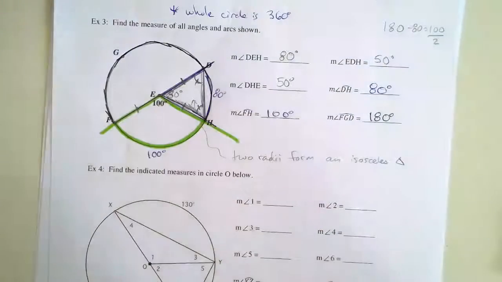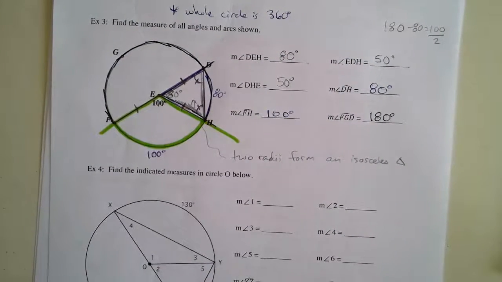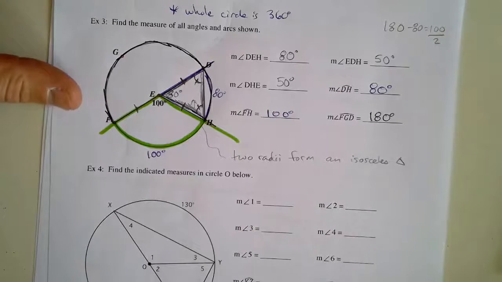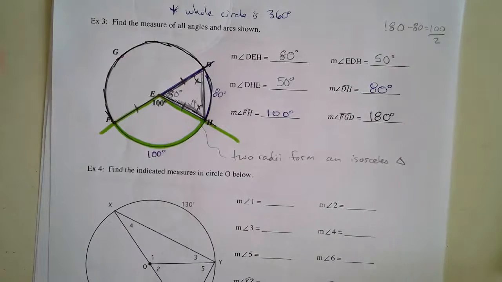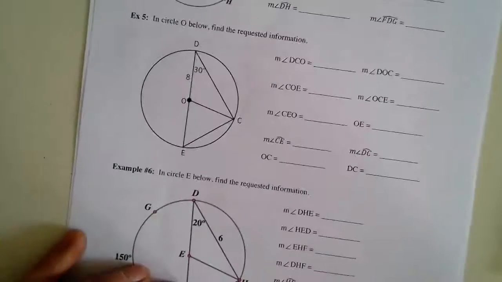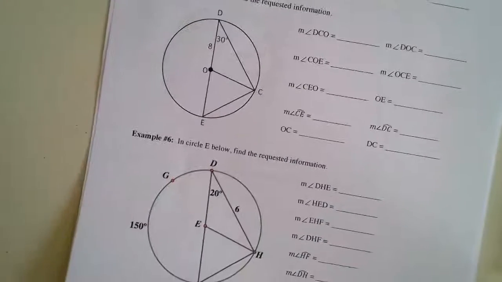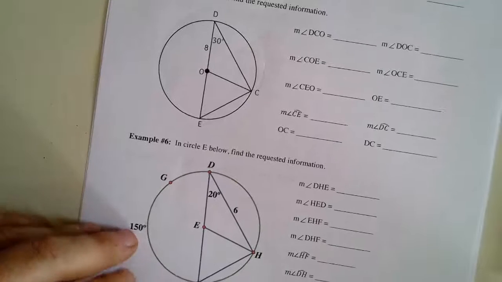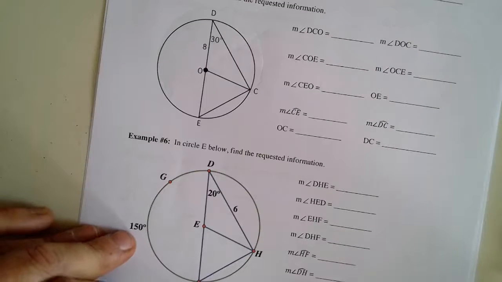Example 4 is basically the same type. You use the same skills, so I want you to try that on your own. Complete that, and then upload your work. Example 5 is more of the same, so give it a shot. And the second example 5 is more of the same, with those angles. Yep, all those skills that we've talked about before, so try those.